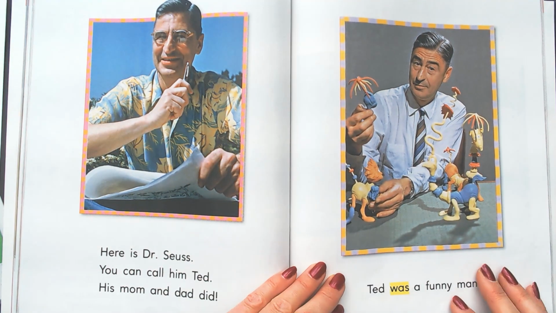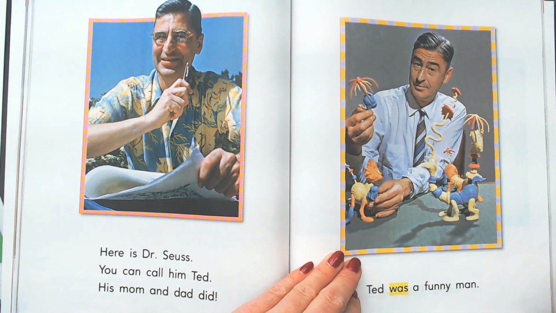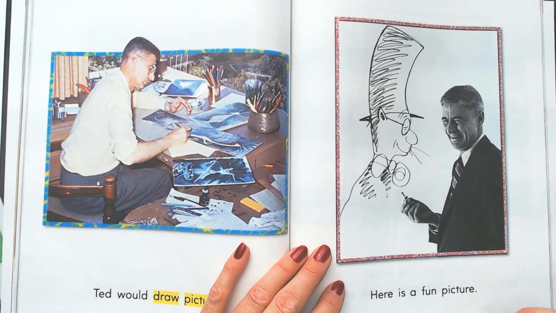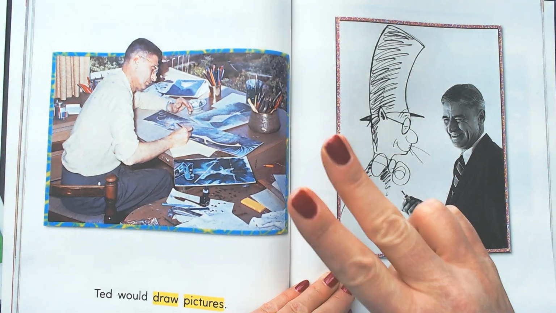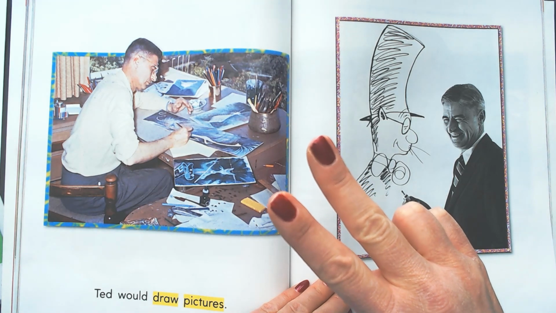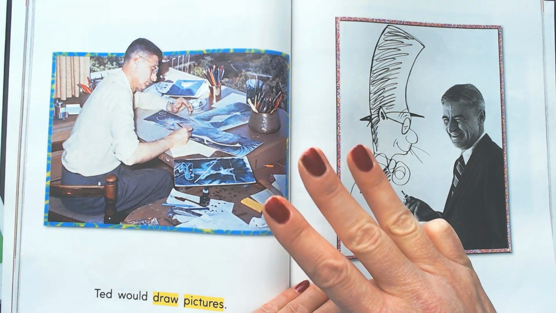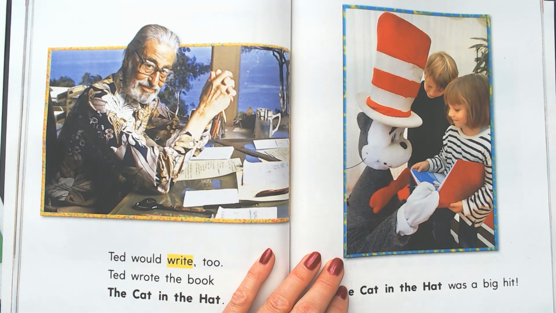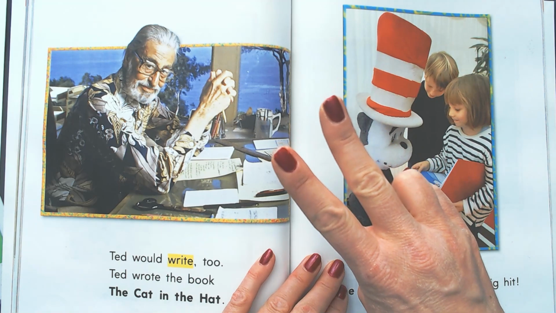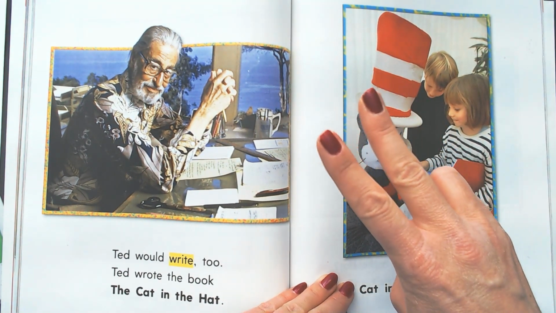Okay, next one. What was the name of Ted's first big hit? Was it The Lorax? That's number 1. Was it 2, The Cat in the Hat? Or was it 3, Horton Hatches an Egg? If you said the name of Ted's first big hit was 2, The Cat in the Hat, you were right. The Cat in the Hat was a big hit. It was his first one.